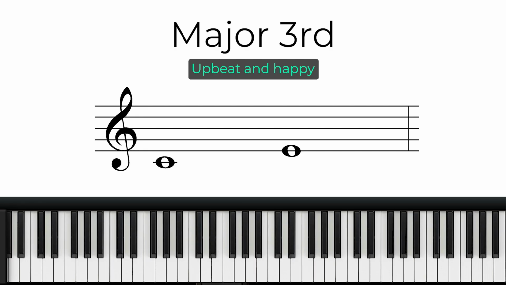In contrast to the minor third, the major third sounds much more upbeat, happy, and even optimistic. The opening to Oh When the Saints Go Marching In starts with the major third. Here's my example.